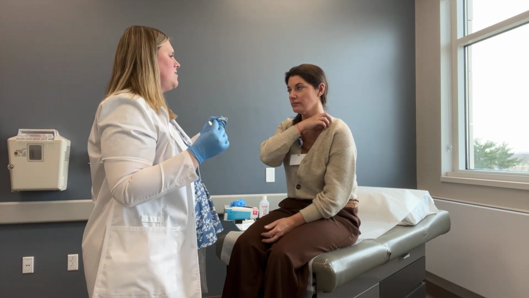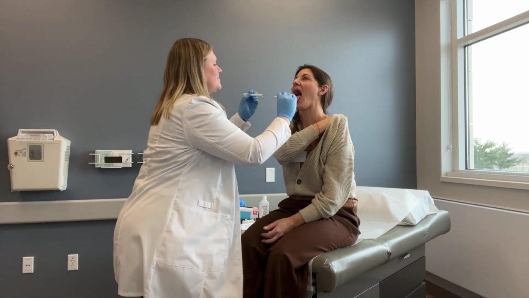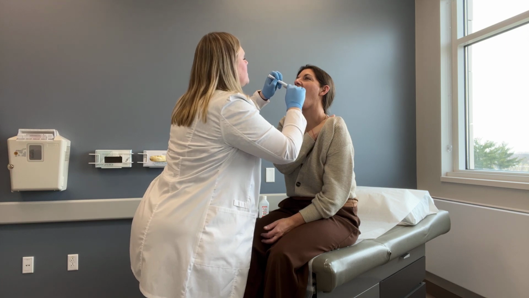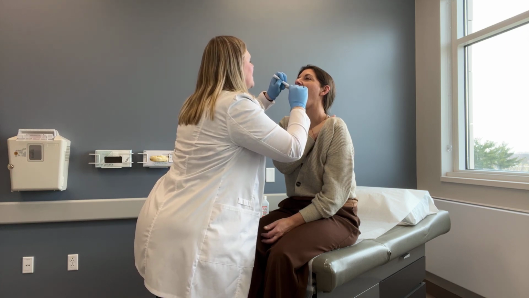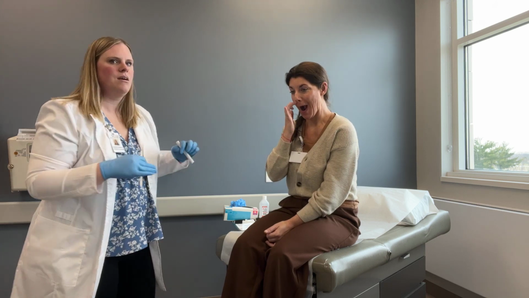I'm going to go ahead and look back at your pharynx, so I'm going to use the tongue blade. The uvula is midline. And the tonsils are symmetric. They're equal. They're not swollen. I would say probably, I don't know, +2. But they're not swollen. There's no exudate. There's no erythema.